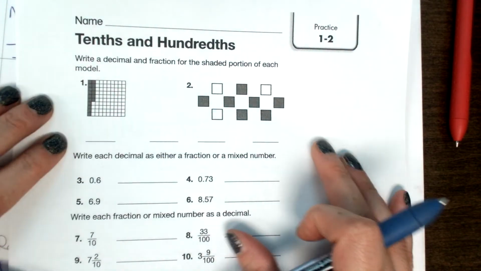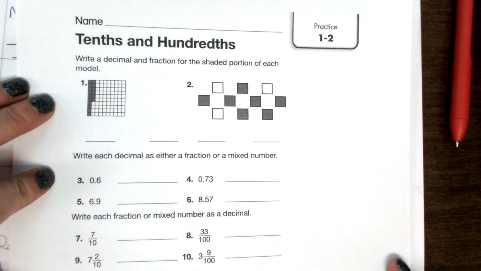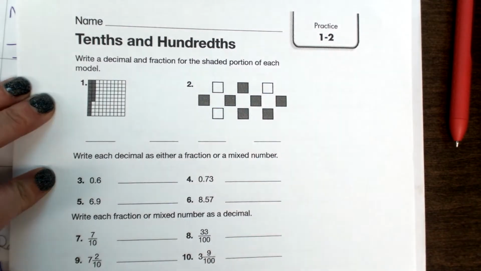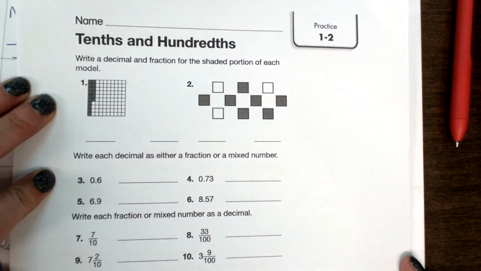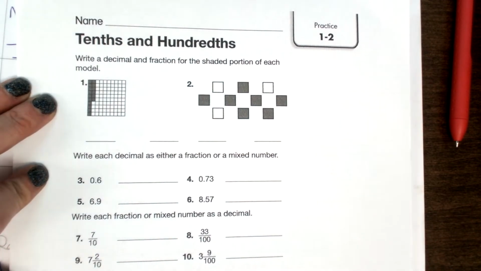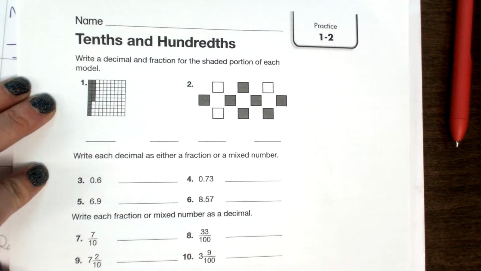Kiddos, we are working on Envision topic 1, lesson 2 for grade 5. This lesson is on tenths and hundredths. Your essential question is how can you write a fraction as a decimal, and also a decimal as a fraction. So let's go ahead and begin.